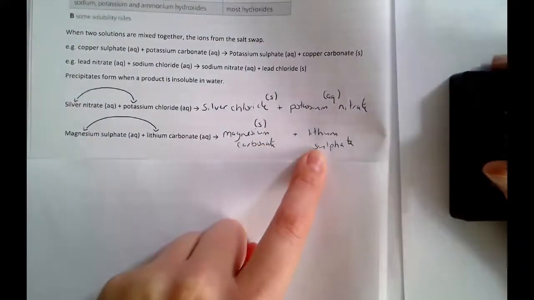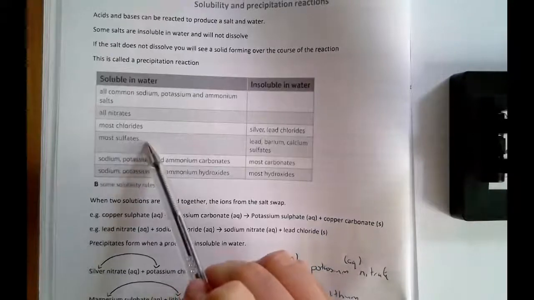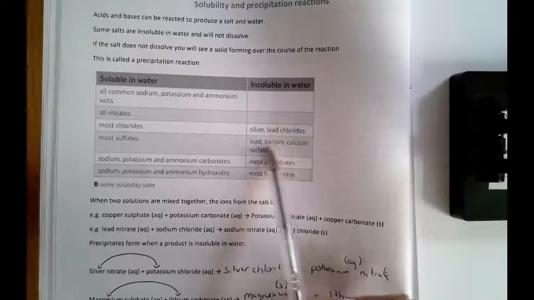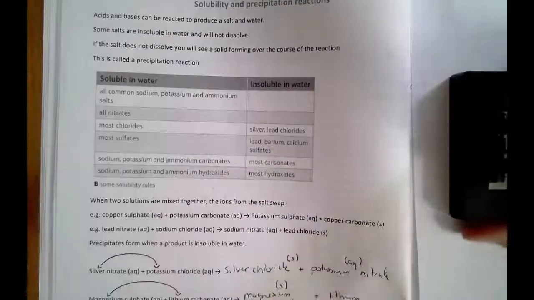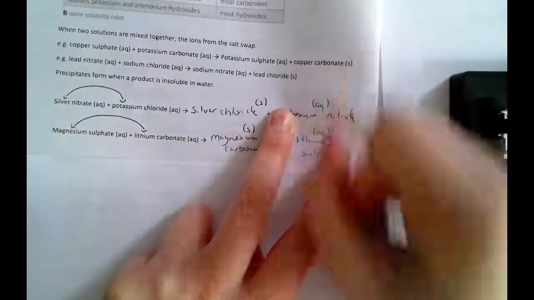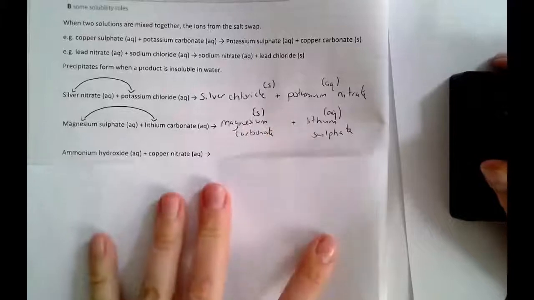I've also got lithium sulfate. I see that most sulfates are soluble, so they do dissolve, apart from lead, barium, or calcium. I've got lithium. It's not one of these exceptions, so it is going to be soluble. So lithium sulfate is going to be aqueous. But again, it's another example of precipitation because I am forming a solid.